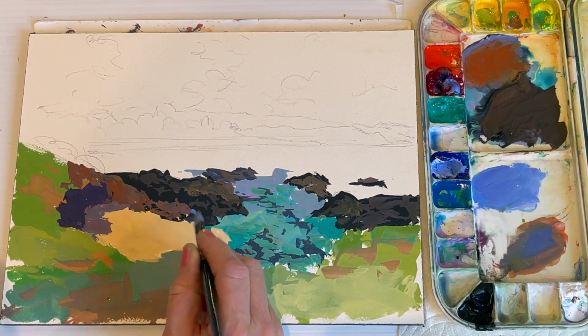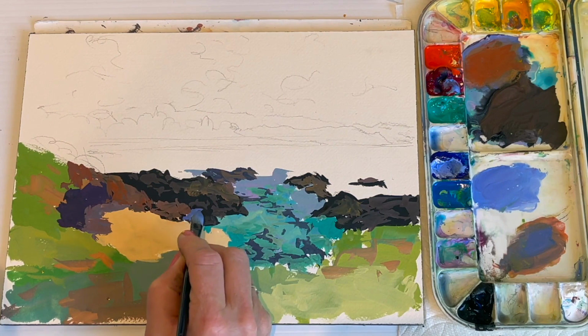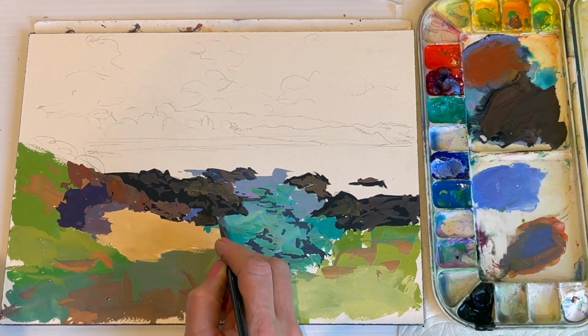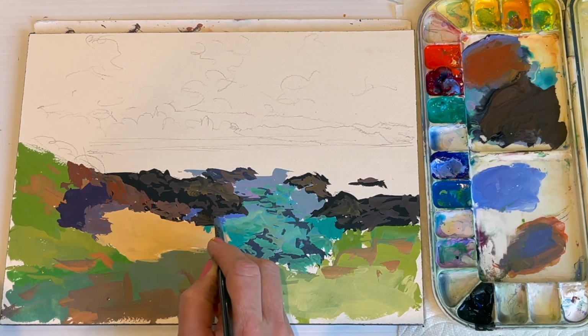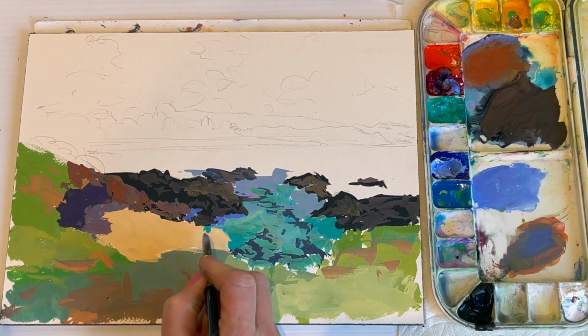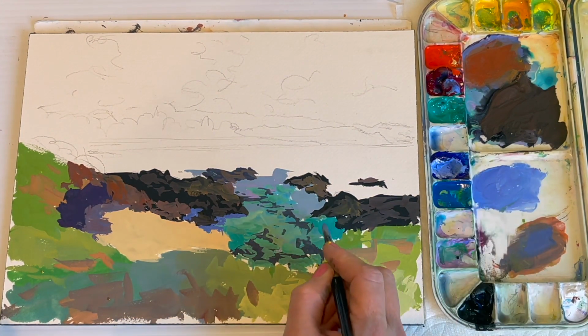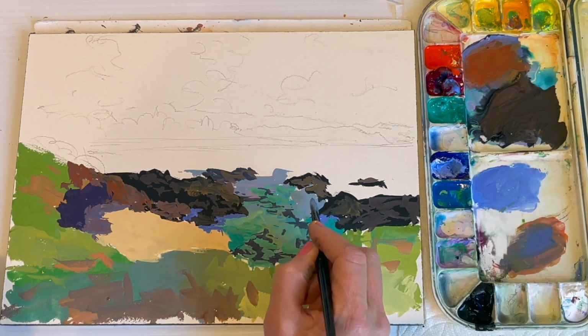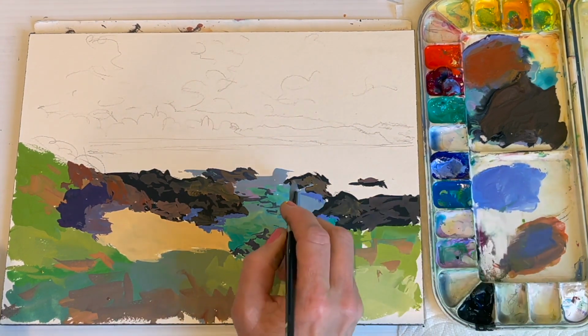Okay, so in between these dark rocks are some places where you can see this bright blue, because the water is reflecting the sky and some of it is just where it's in shadow. And we're going to put some of that over here and also back here.